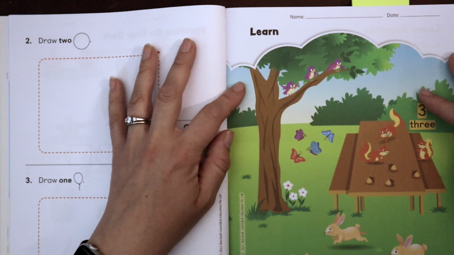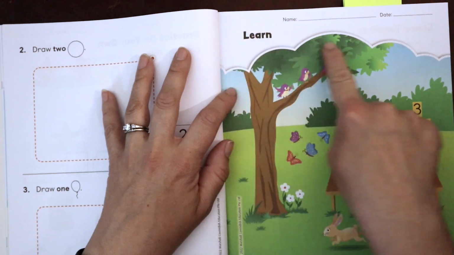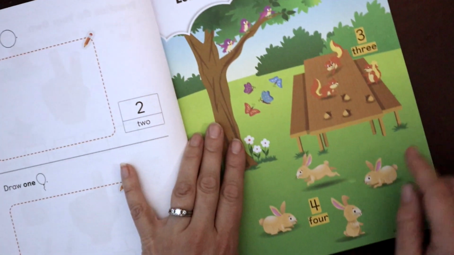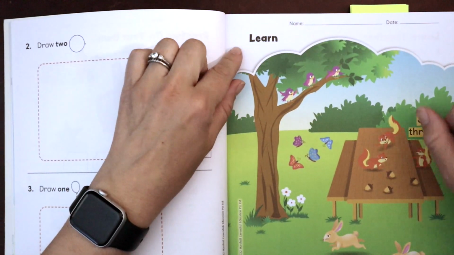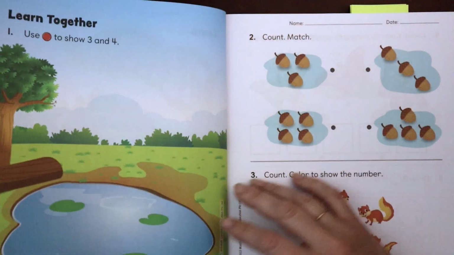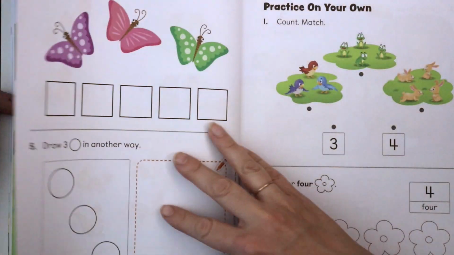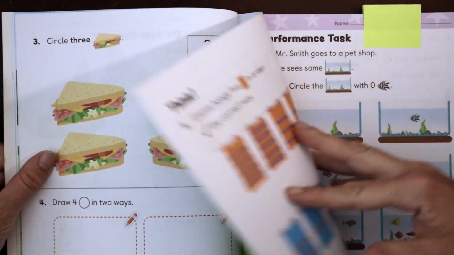My biggest critique about this workbook and the program is that it is not very clearly labeled on the top as to what lesson it is. It is written down here on the bottom in fine print, but just know that every time you see the word learn, that is a new lesson. Again, our learn together, practice on our own. So every lesson is following the same format.